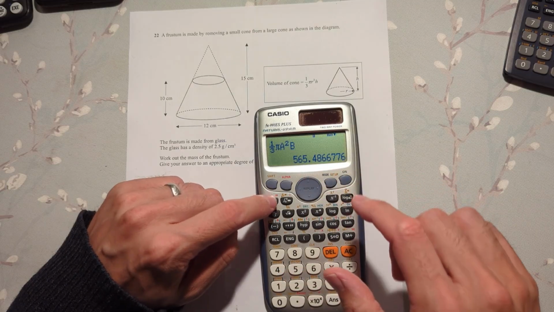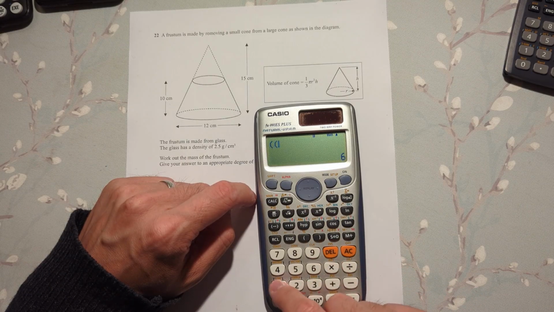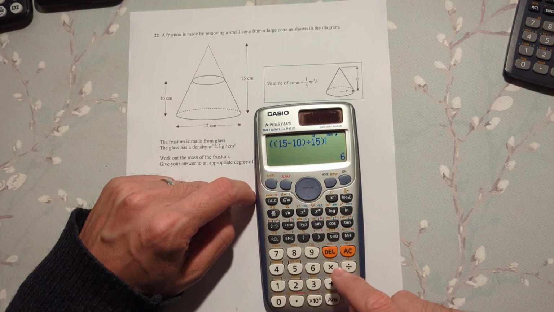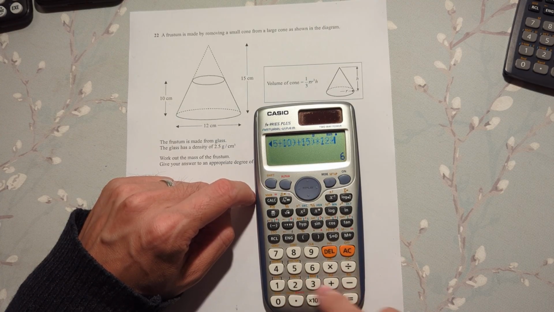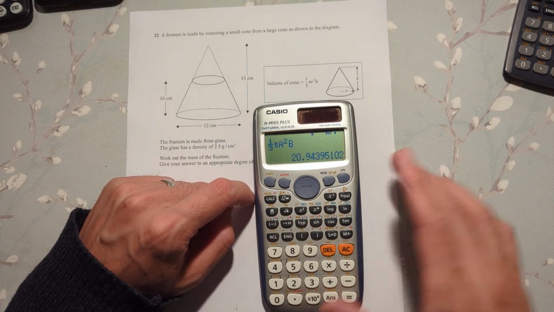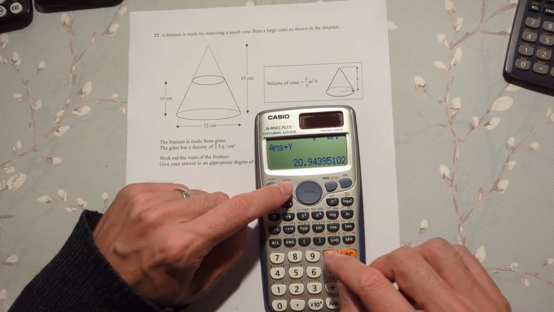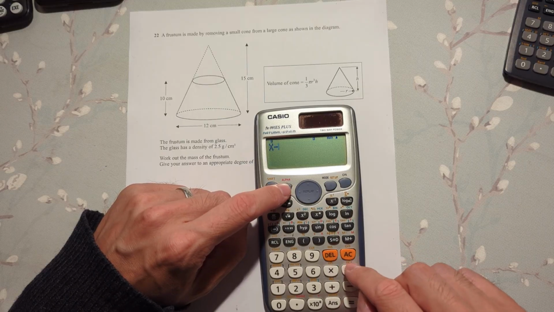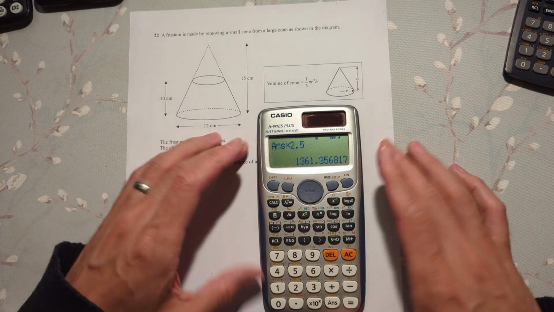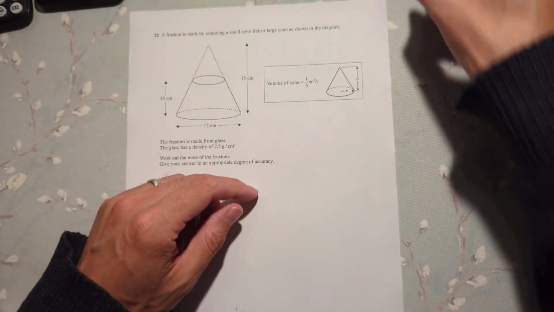Let's go back up and run it again. This one: 15 minus 10, divided by 15, times by 12, divided by 2. B is 15 minus 10. Store that into Y. X minus Y, and we have our answer. Again, fantastic. That's pretty good.